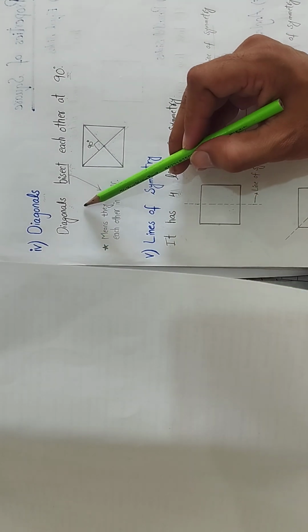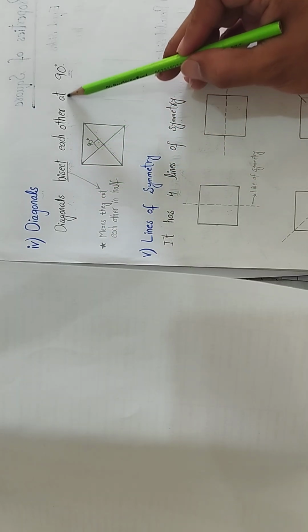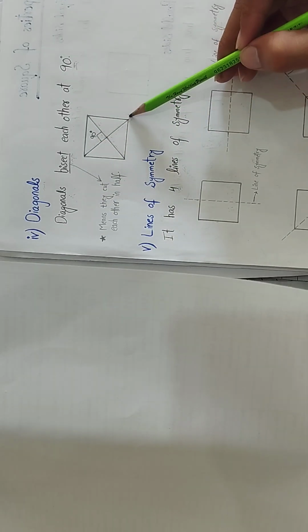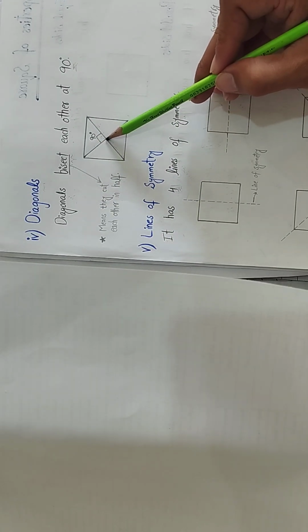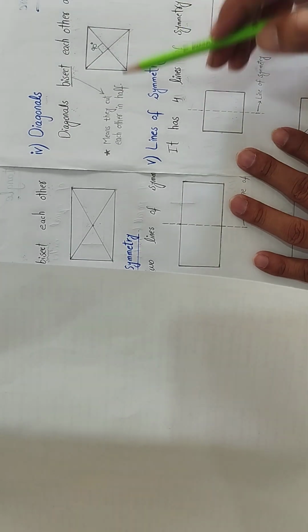If you remember the properties of square, the diagonals of the square bisect each other at 90 degree. These two are the diagonals of the square. They bisect each other and also they form an angle of 90 degree at the point where they meet. But this one is different for rectangle.